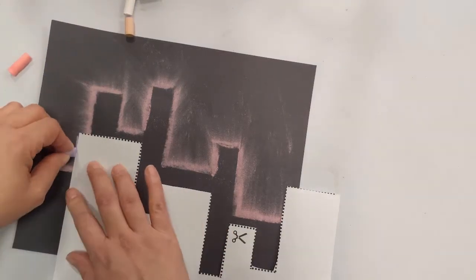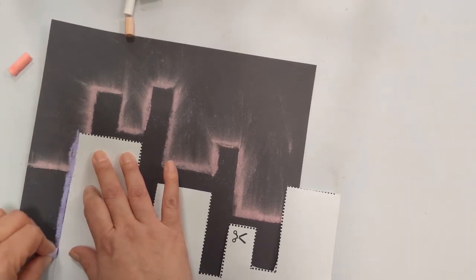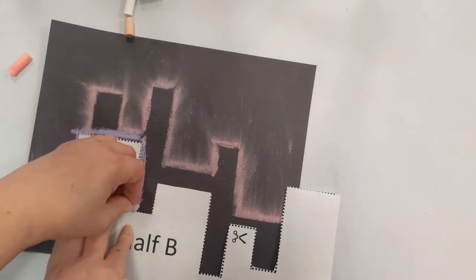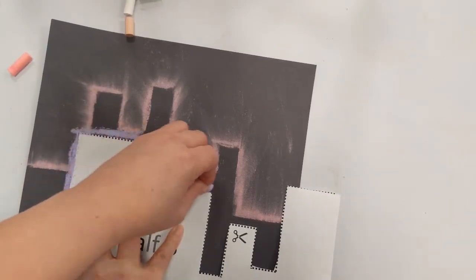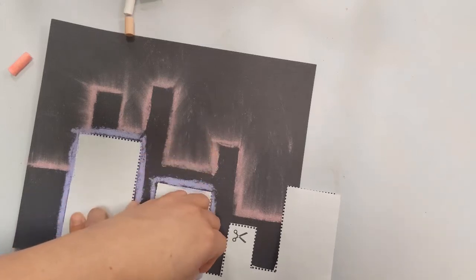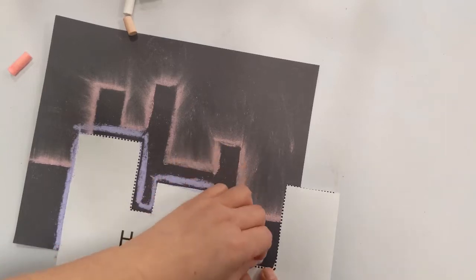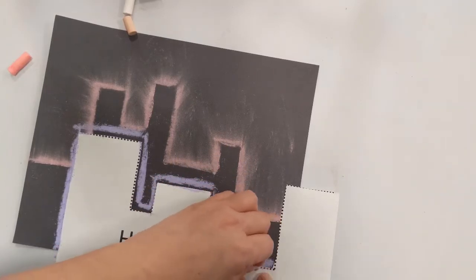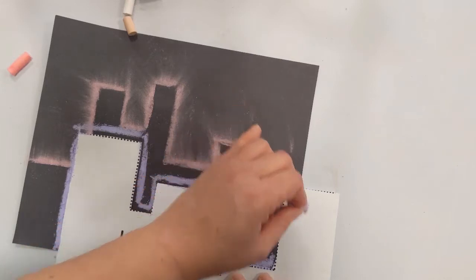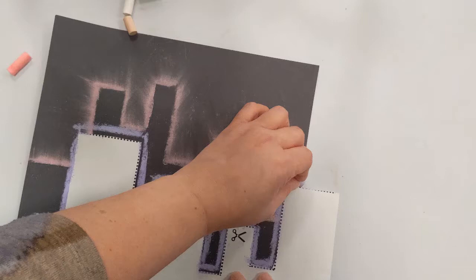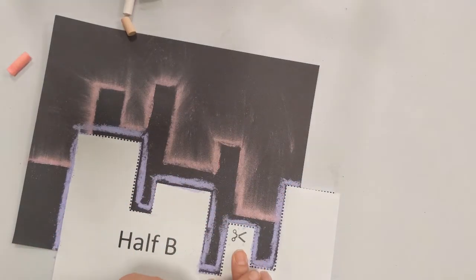And it's the same thing. I'm going to trace with a nice dark line all the way around my template. Just like this. And just keep on going. Try to keep everything as still as possible. Try to keep your black paper still and try to keep your white paper still so they don't go sliding all over the place. Miss Kristy has her fingers right here holding it all in place. I'm pushing down to hold it so it doesn't slide around.